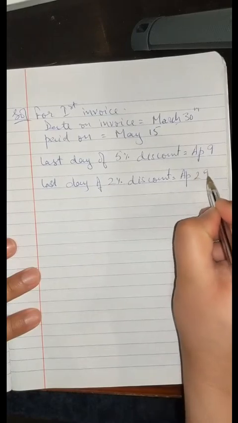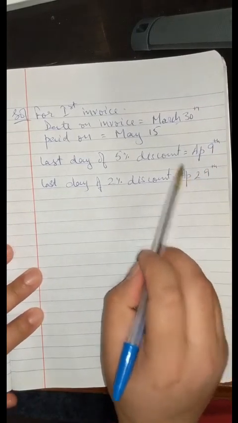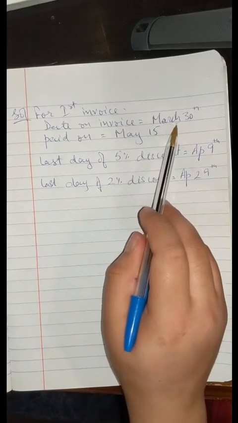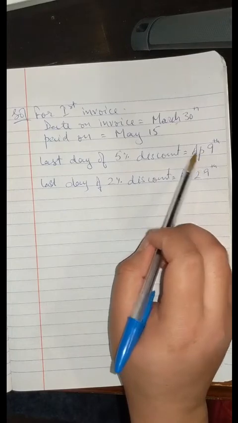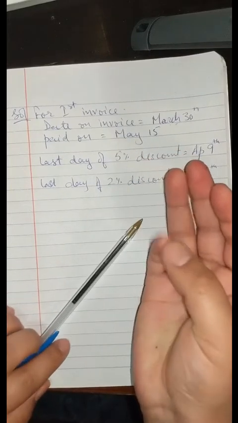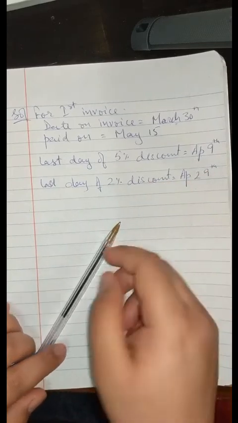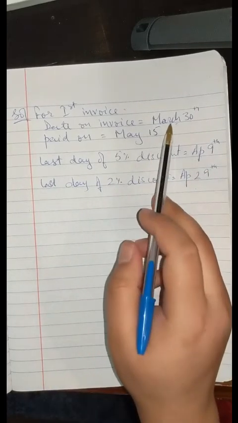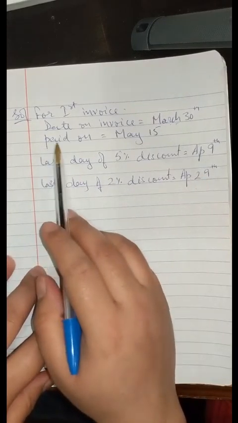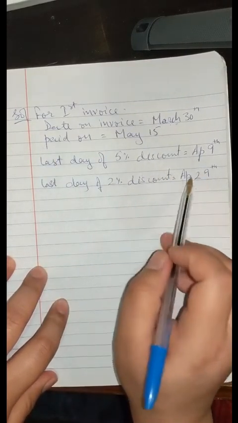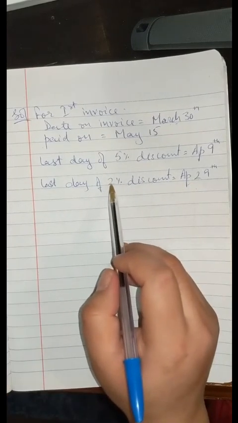So April 29th. Got it, right? You can count days from March 30. You can count 10 days from March 30. It will be April 9th. So 31, 1, 2, 3, 4, 5, 6, 7, 8, 9. So 10 days, April 9. And similarly, 30 days from March 30 will be April 29th. But they paid everything on May 15th. Still not before the 29th. So they are not going to get the 2% discount either.